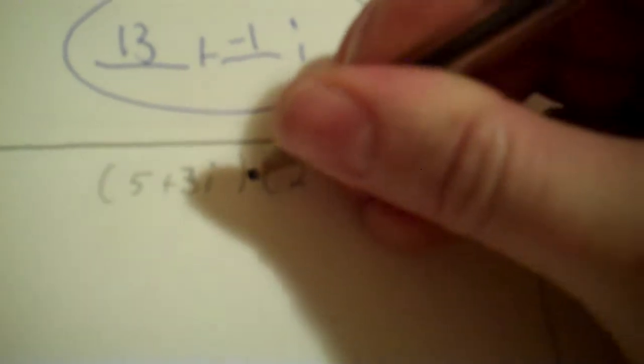Okay? This operation's multiplication. When you're multiplying, you need to label how many terms you have in each quantity. You have 2 terms and 2 terms. That's the FOIL method. Okay? So 5 times 2, 5 times negative 10i, 3i times 2, and 3i times negative 10i.